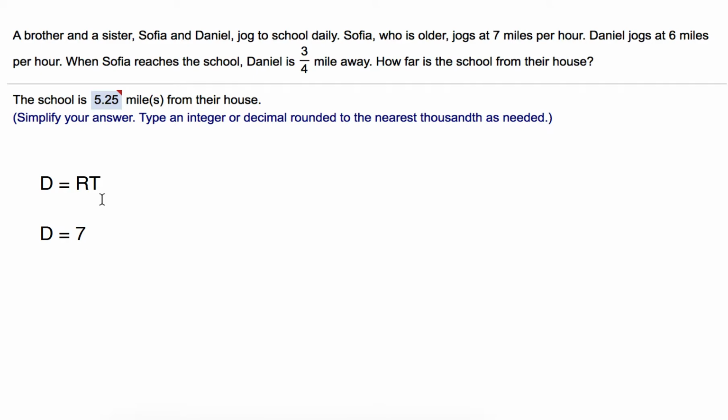We don't know how long it takes Sophia to get to school, so we have to leave t as a variable. And if we try to do the same thing for Daniel, this doesn't quite make sense because it doesn't take them the same time to get to school, right? Daniel's a little bit further away. So in the same time it took Sophia to get to school, Daniel hasn't made it the entire distance. Daniel has made it the entire distance minus the 0.75 miles left to go, which is what 3/4 is. This is the really important part because then we can solve it as a system of equations.